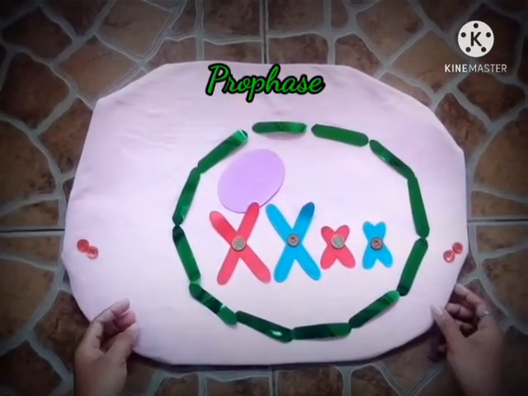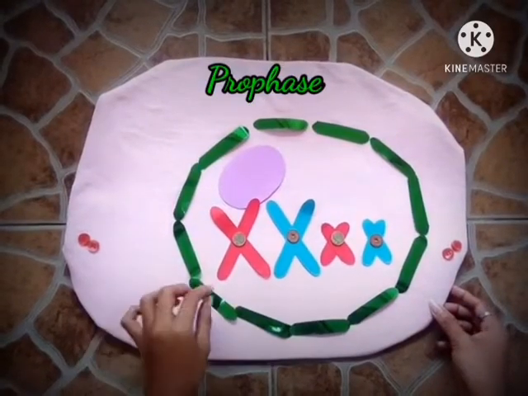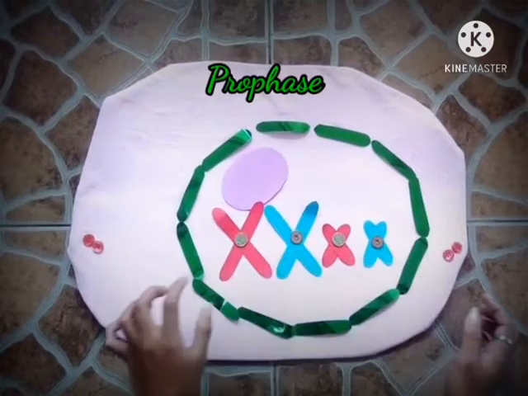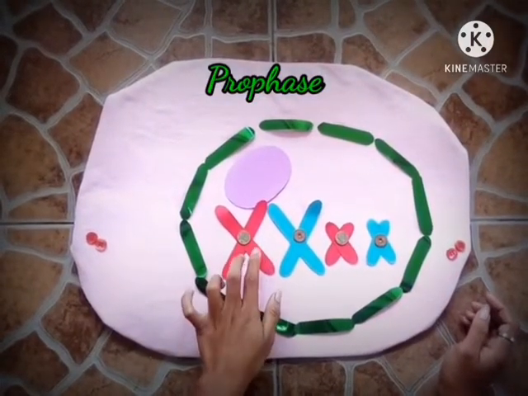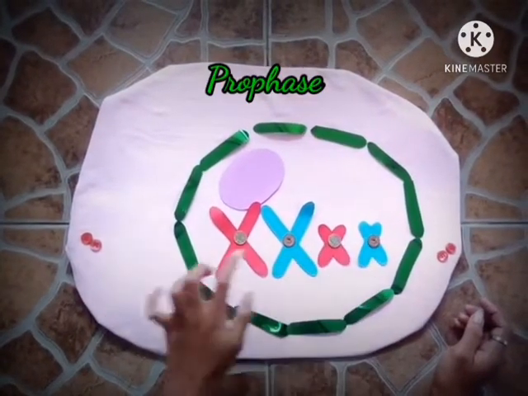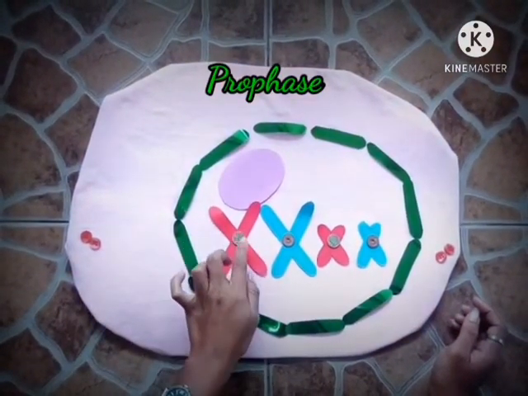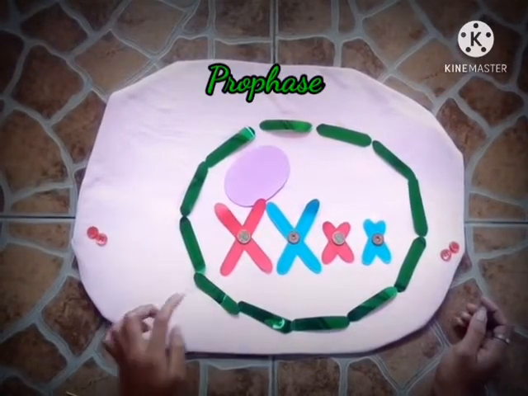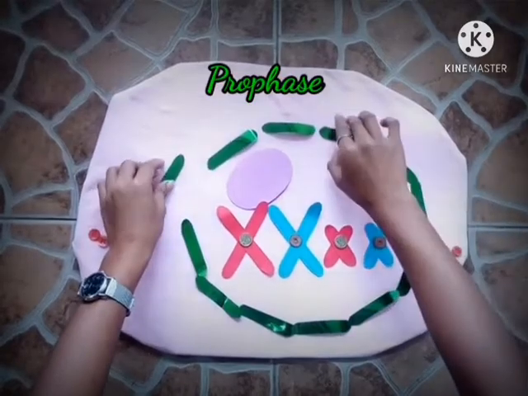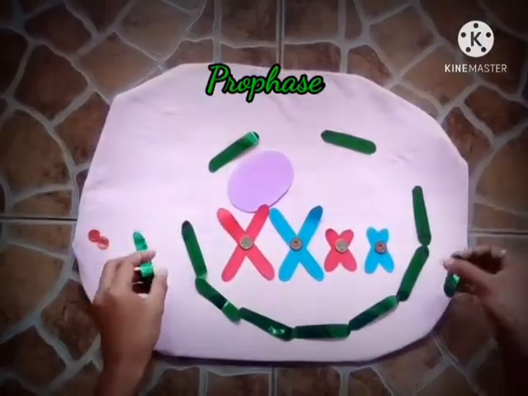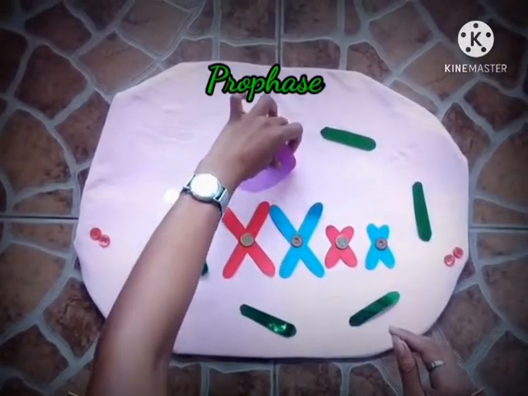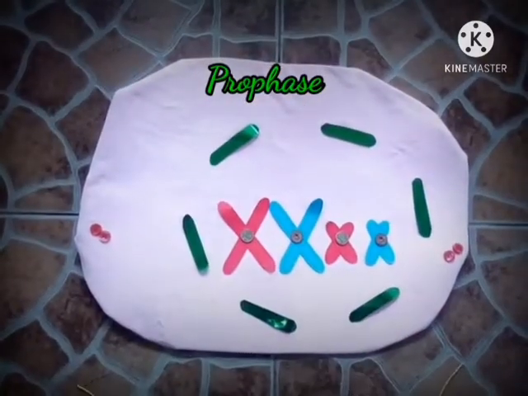At this stage, the chromatin begins to condense and appear as visible chromosomes because of the two sister chromatids that are pinched together by the site of centromere. The special protein attached to the centromere to form kinetochore. Finally, the nuclear membrane disintegrates. And the nucleolus begins to disappear.